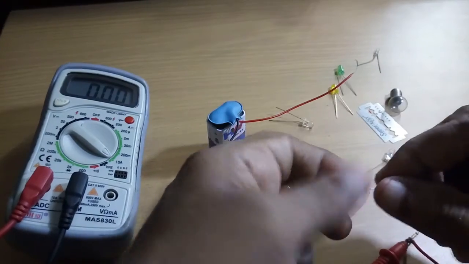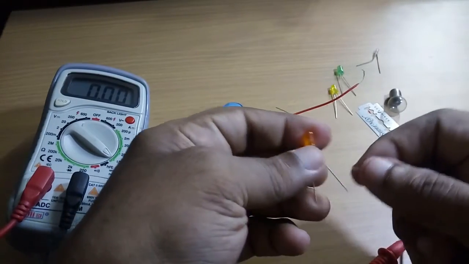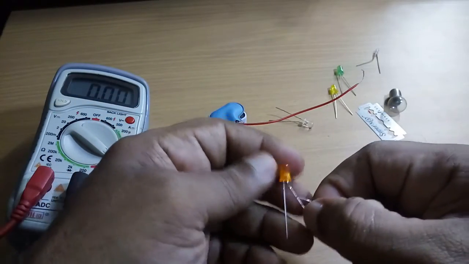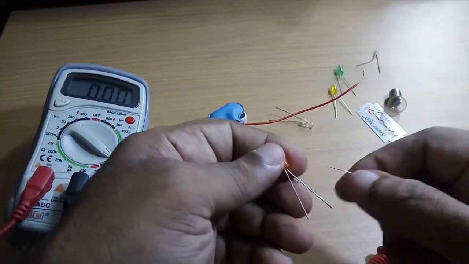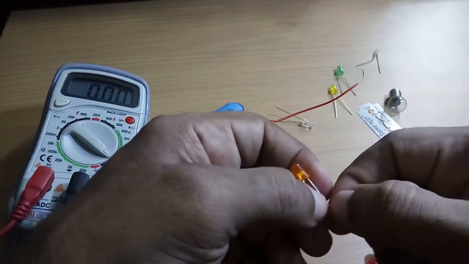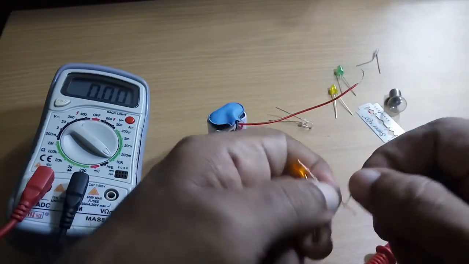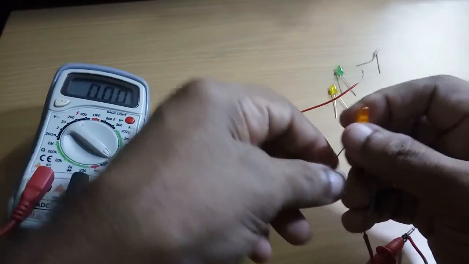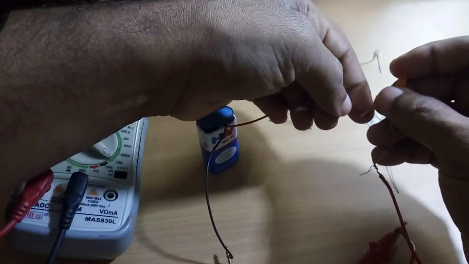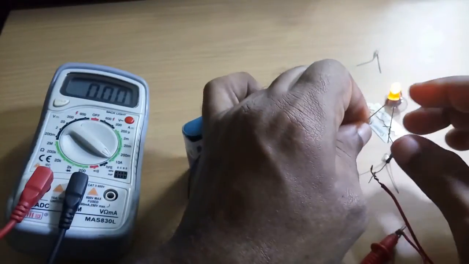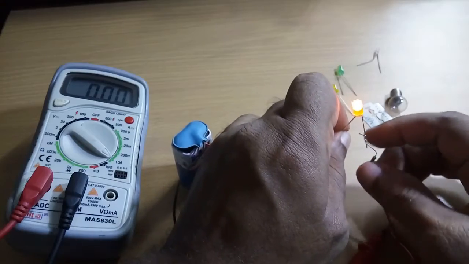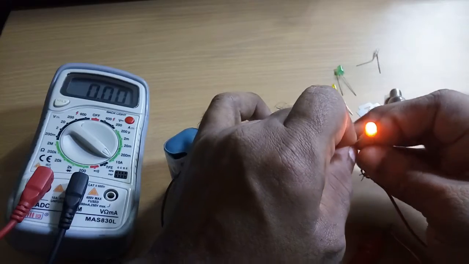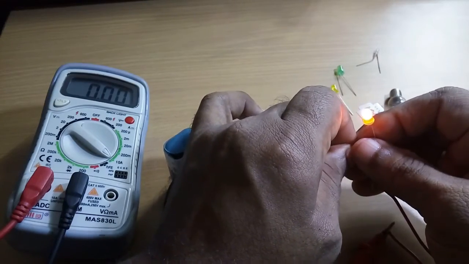It's a 1K resistor, and you can connect it to the negative end, that is the cathode end here, and you can connect the anode to the positive terminal. The cathode is connected to the negative part and the anode is connected to the positive terminal.